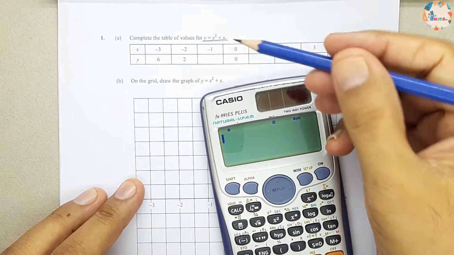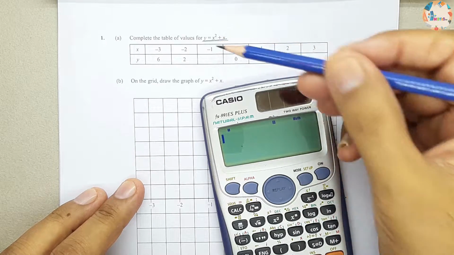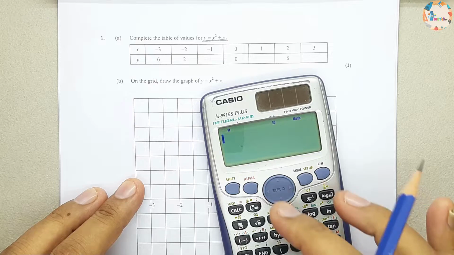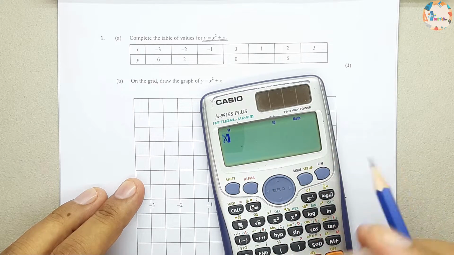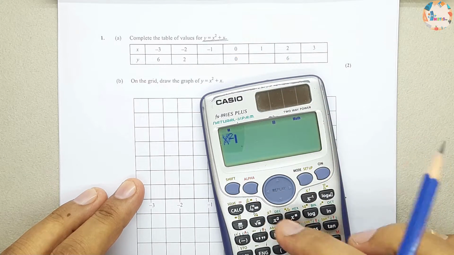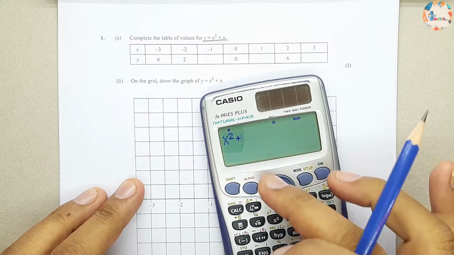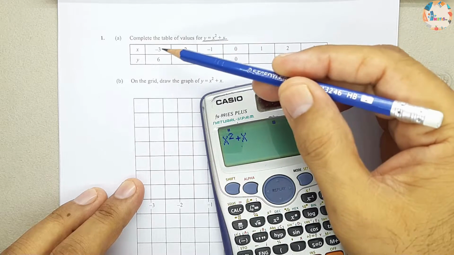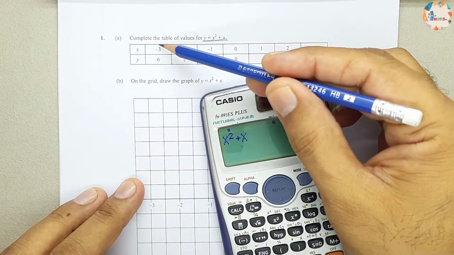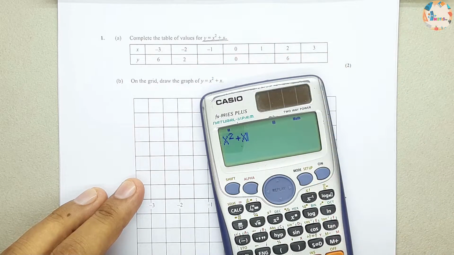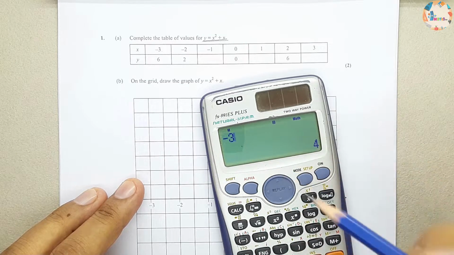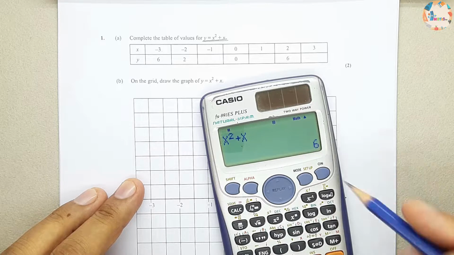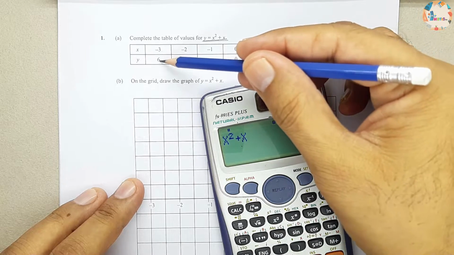We will type this equation in the calculator. So this is x square, then alpha, this one, x. So x square plus x we have written. Now for minus 3, we will check whether we get 6 or not. So calculate for minus 3, and if we press the equal to button, this will give us 6. So this is the 6 value.